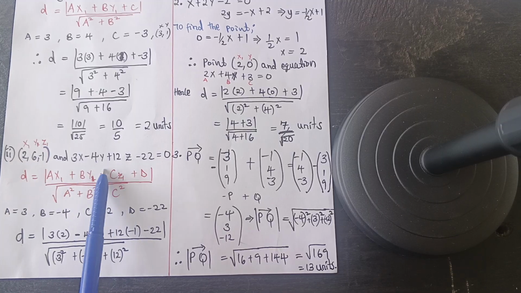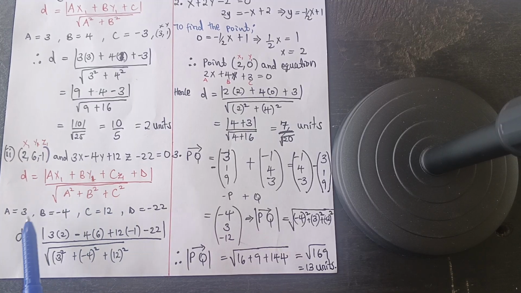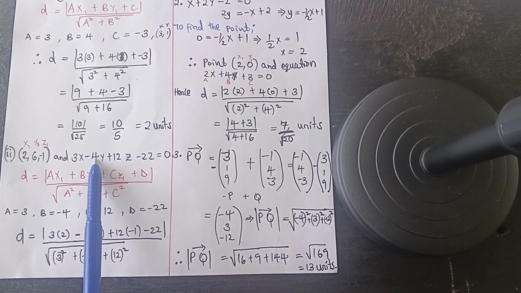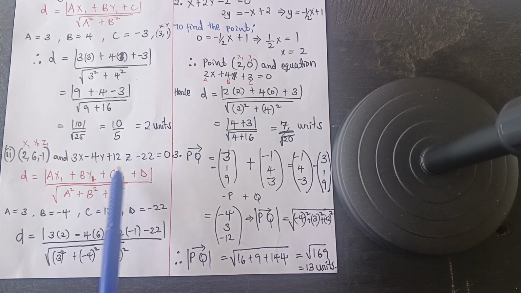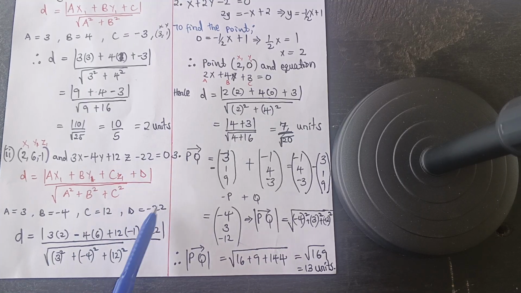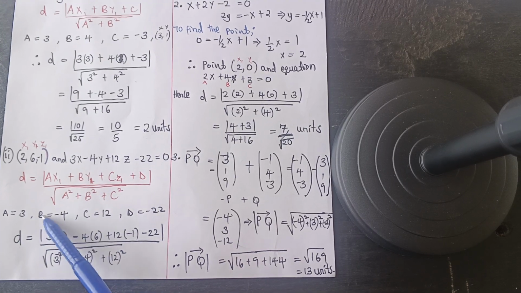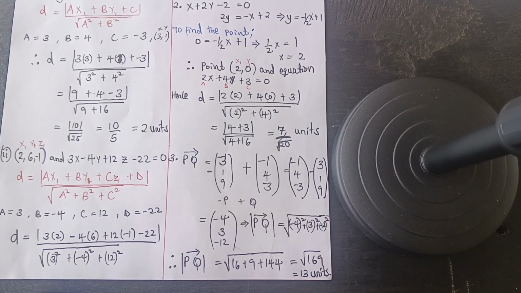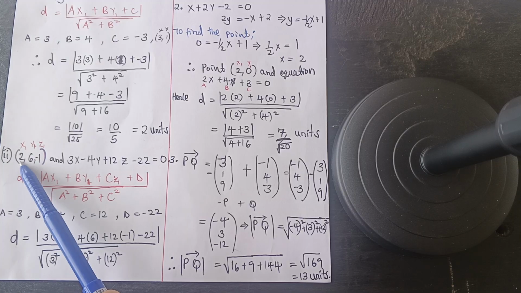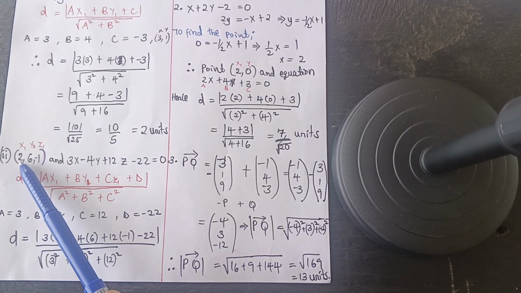So from the equation of the line, the coefficient of x is 3, which is going to be the value of a. The coefficient of y is negative 4, which will be the value of b. And the coefficient of z is 12, which will be the value of c, and d is negative 22. So we're going to replace these values into the formula, which is going to be 3 multiplied by x1, the value in the point, which is 2.